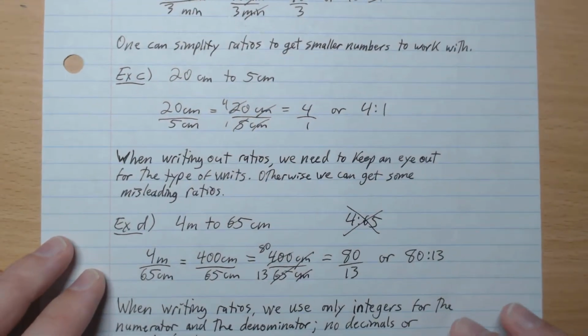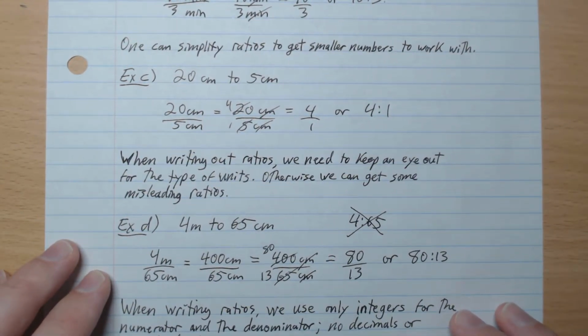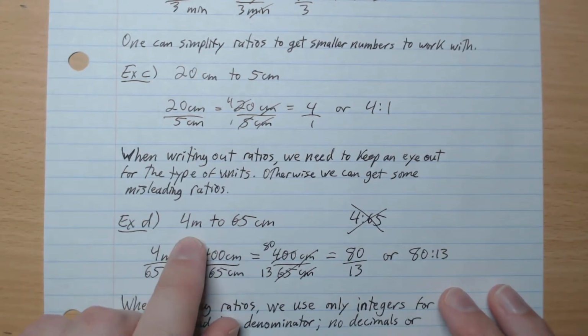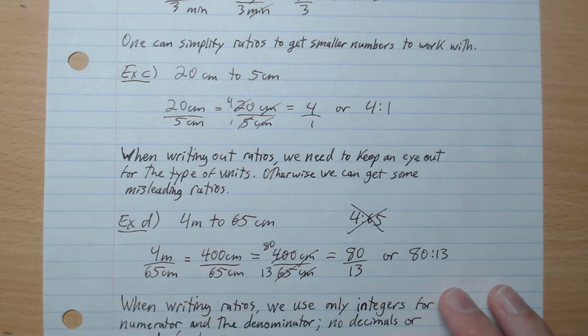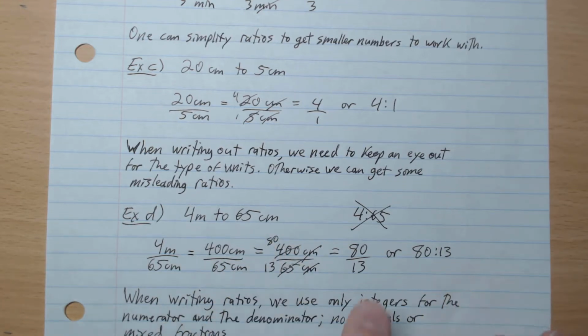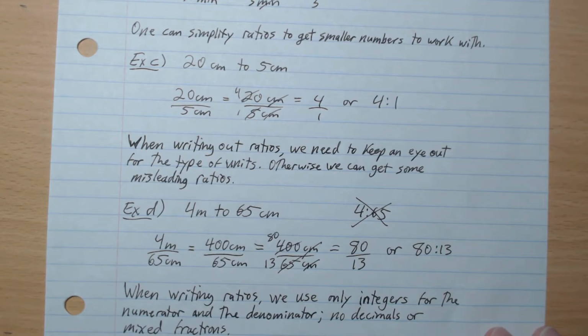When writing out ratios, we need to keep an eye out for the type of units. Otherwise, we can get some misleading ratios. For example, 4 meters to 65 centimeters. If we're not paying attention, we could easily write 4 to 65, but this is quite misleading. What we want to do is convert the meters into centimeters so that we have the same units when we're comparing. So we have 400 to 65. This reduces to 80 over 13, and so our ratio is 80 to 13, like that.